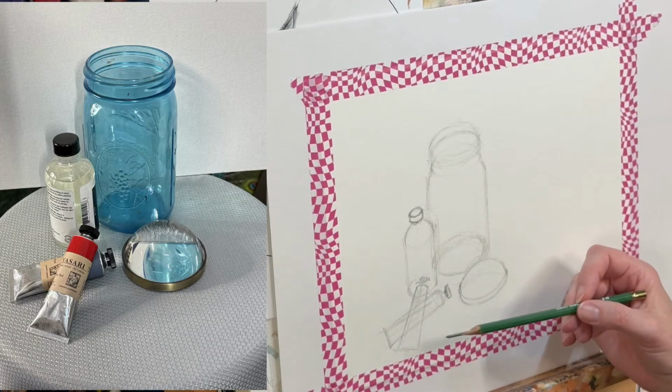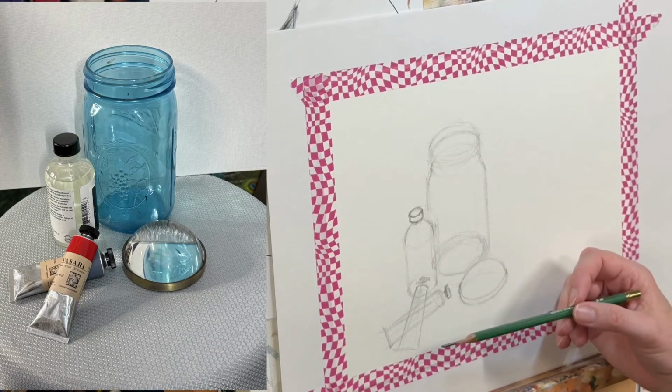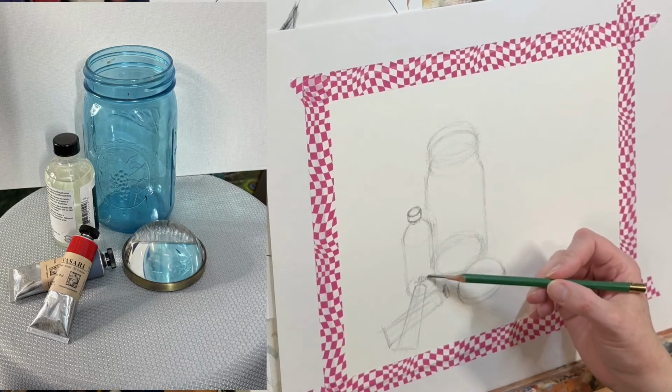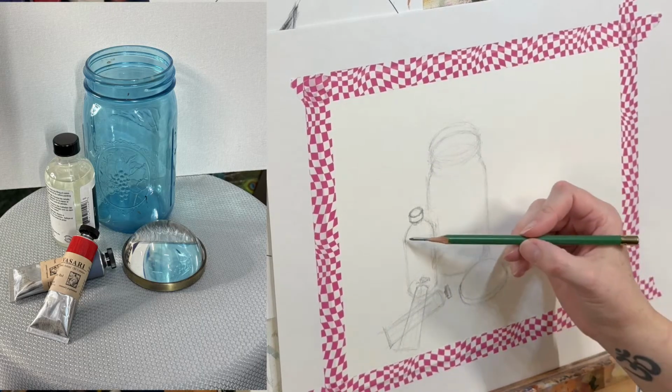You're going to continue to correct things and improve them.